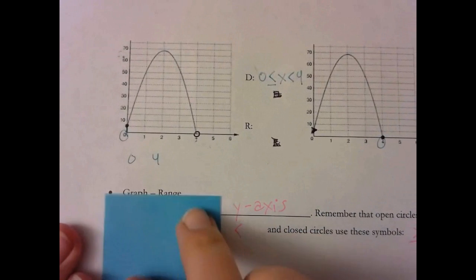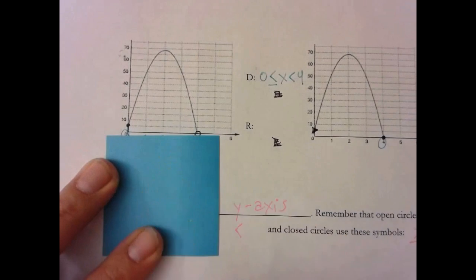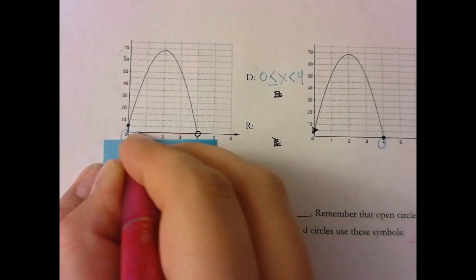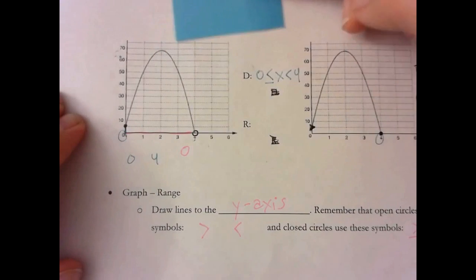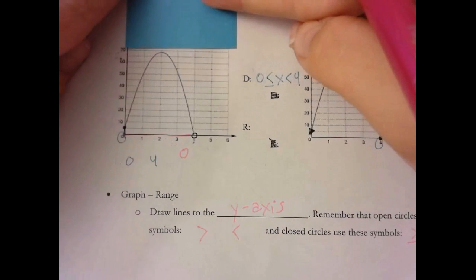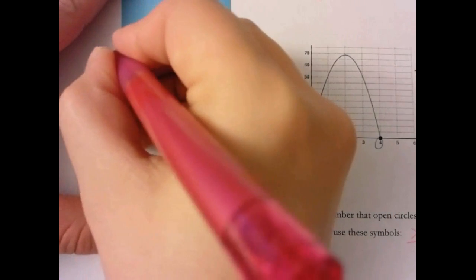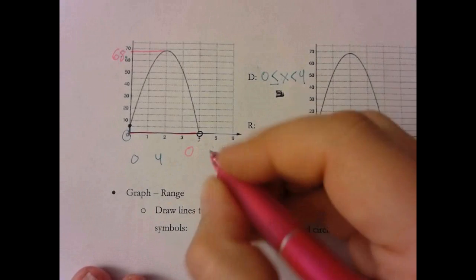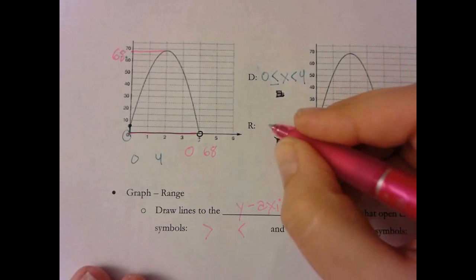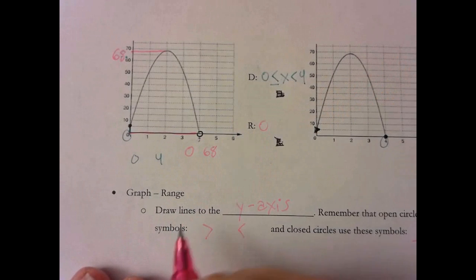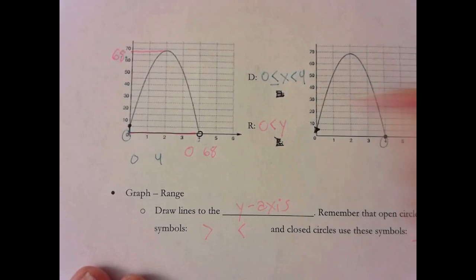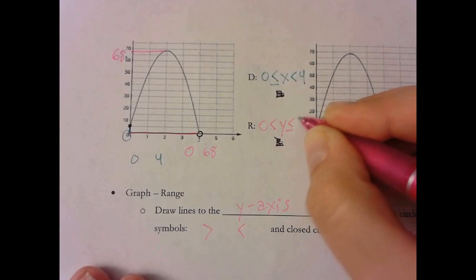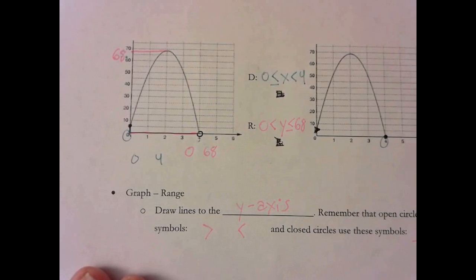Okay, these are trickier. So starting at the bottom, boop, we first hit the graph right here when y is 0. Okay, then going from the top, let's see if I can do this. It looks like it hits it right about there. So draw a line to your y-axis. I'd say that's about 68. Yeah, more or less. So we want to go from 0 to 68. So we start at 0. Ask yourself, what symbol should we use? Since that's an open circle, just less than y. And then less than or equal to 68, because it looks like it touches right where 68 is.